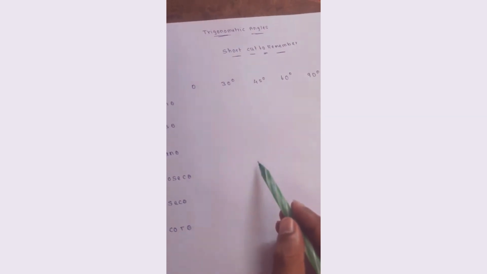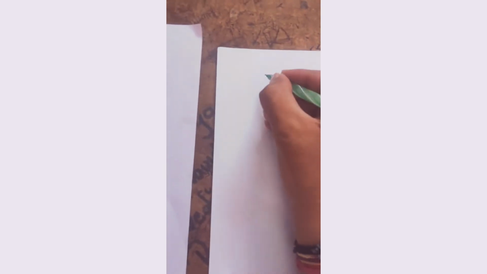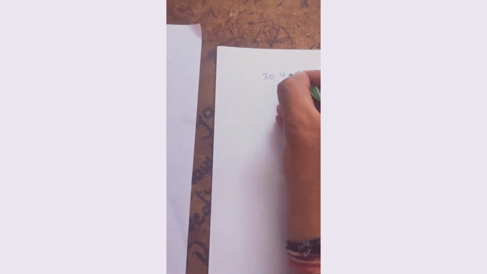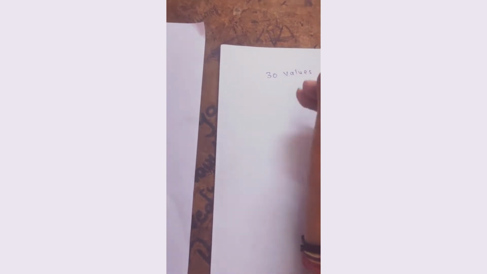So you need to remember nearly 30 values. So how to remember these 30 values? There is a simple technique.